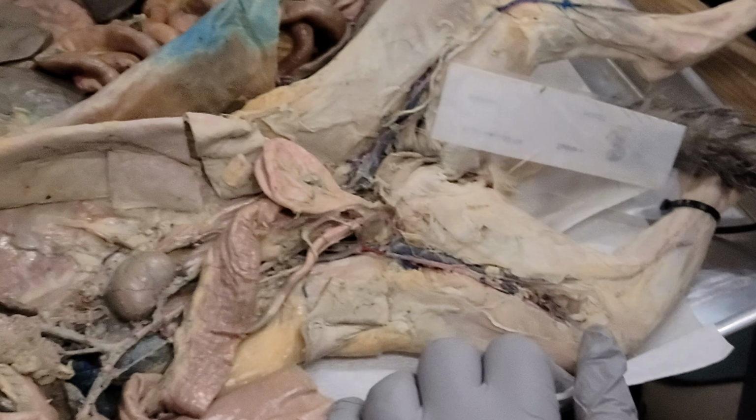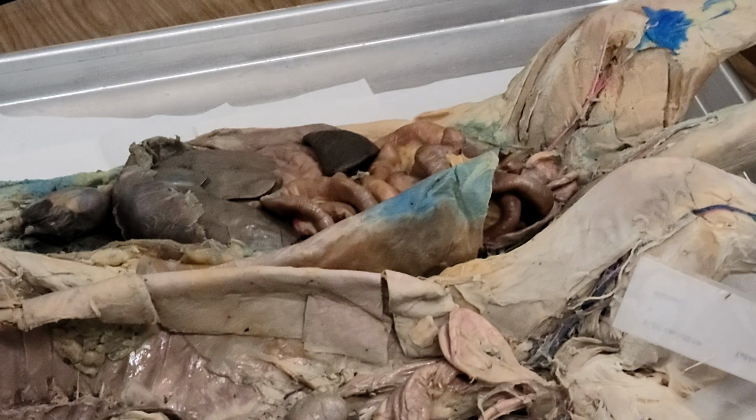Okay, so let's look at the other cat. Oh my god! Sorry. I know, right?